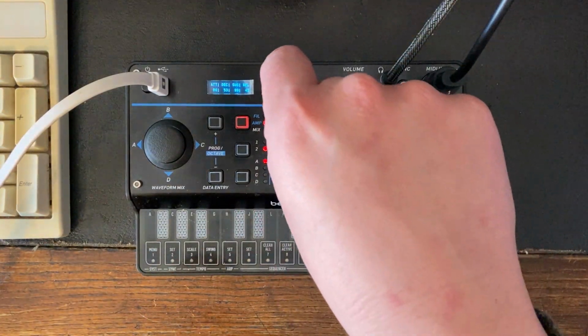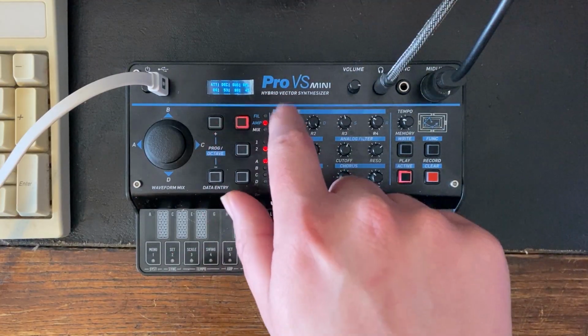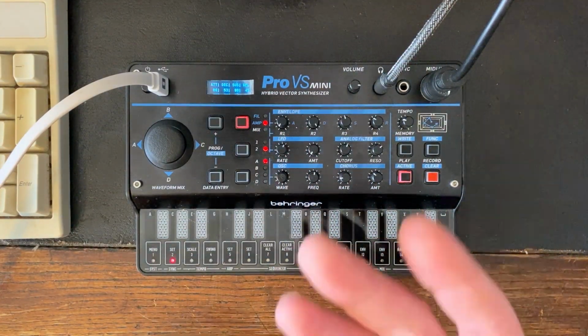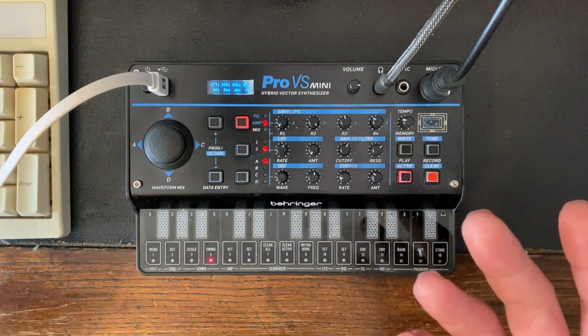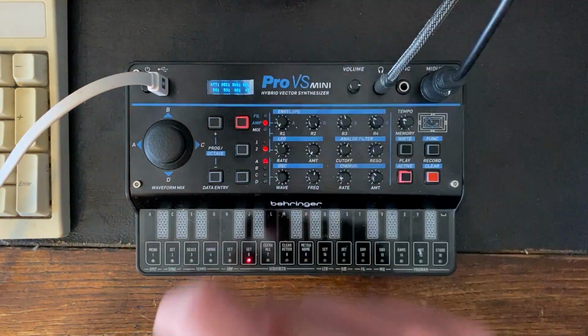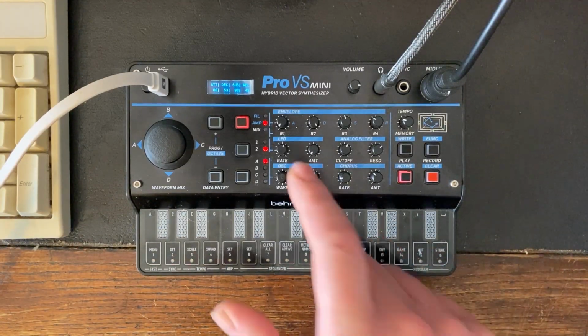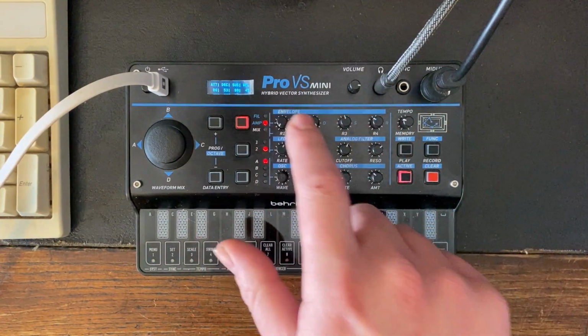The attack is quite sharp. I've noticed when you have the attack down at 0, it's quite choppy sounding, which obviously you think is what you want from a really short attack, but it just sounds a bit crude, I guess. That's probably what I'm trying to say: the envelopes just feel a bit crude.